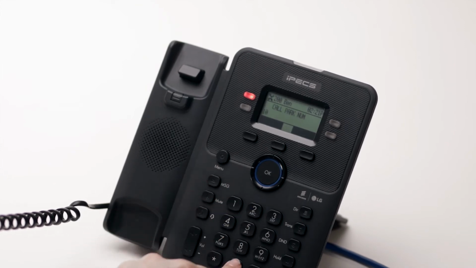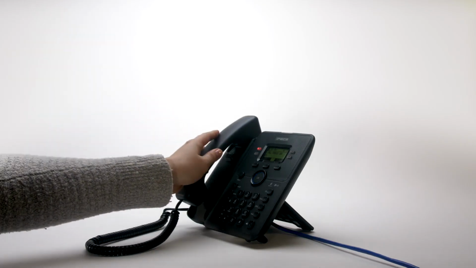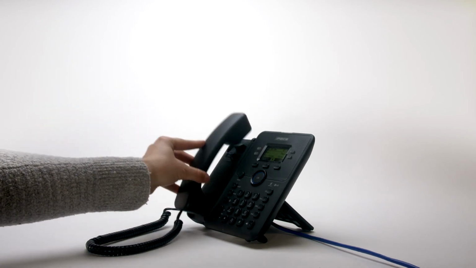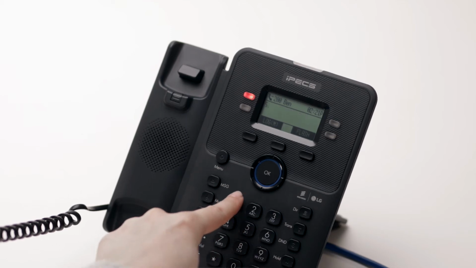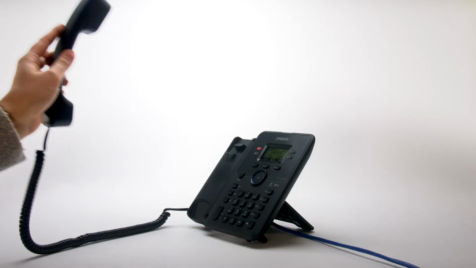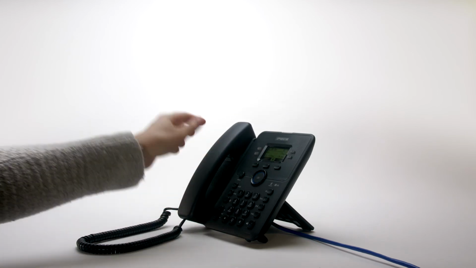To park a call, press the transfer button and dial the park code followed by the park location number. Then replace the handset. To retrieve a parked call, lift your handset, then dial the park code followed by the park location number. Park codes and location numbers are set up when the system is installed.